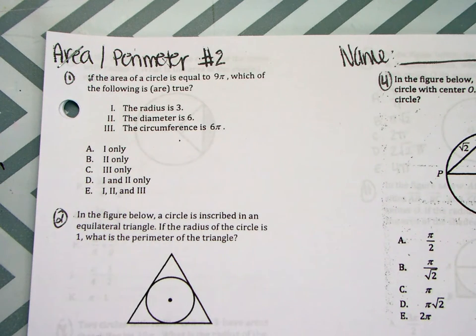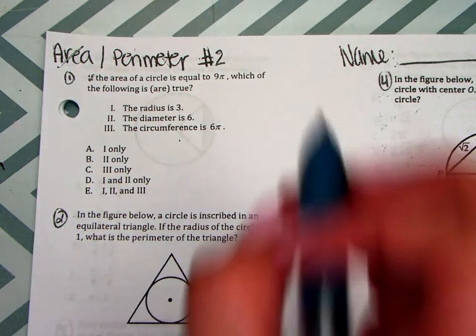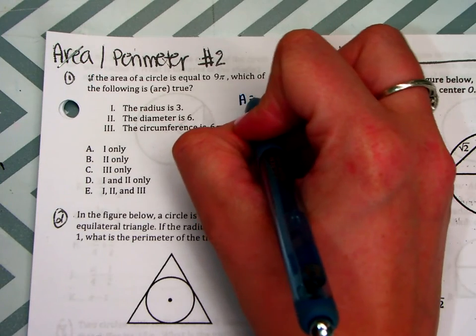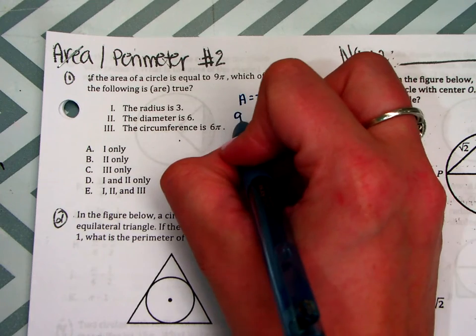Right, so let's go ahead and do area and perimeter number 2. It says the area of a circle is equal to 9 pi. Which of the following are true? So the area formula for a circle is pi r squared. So what I'm going to go ahead and do is replace A with 9 pi.